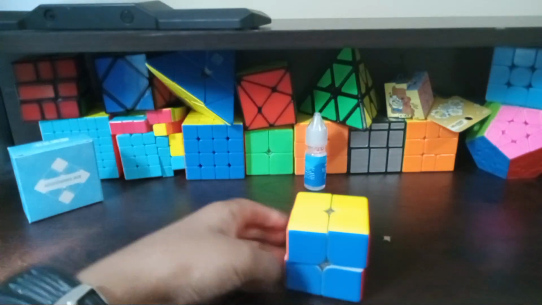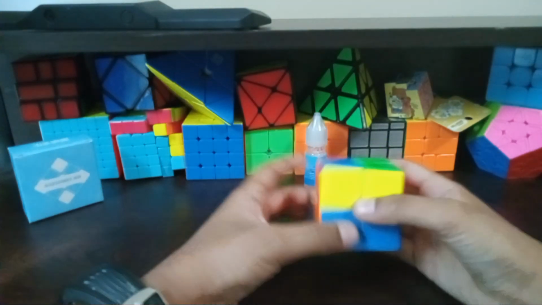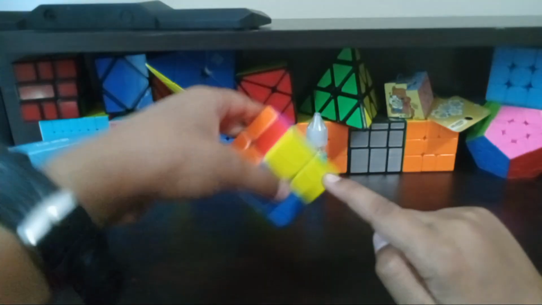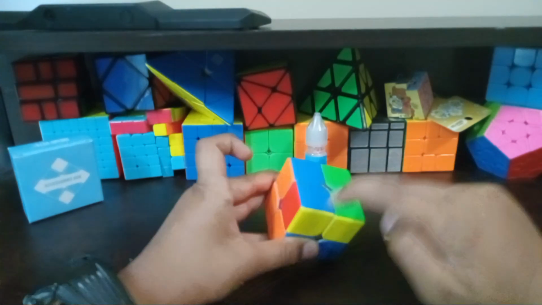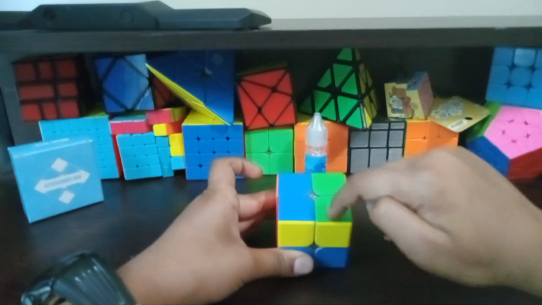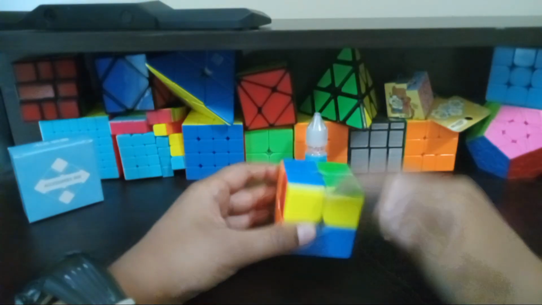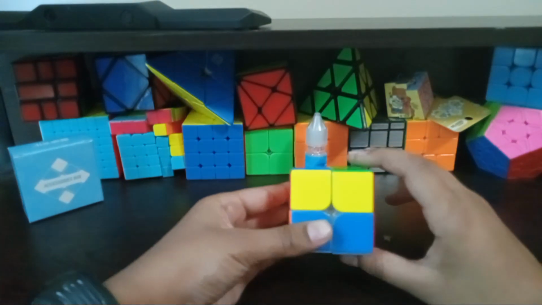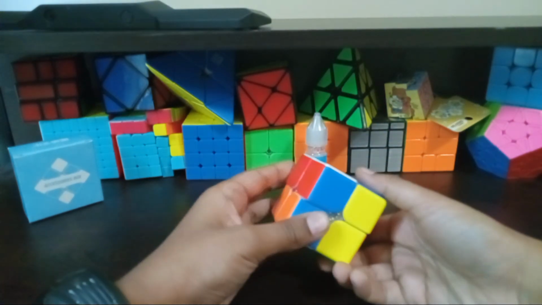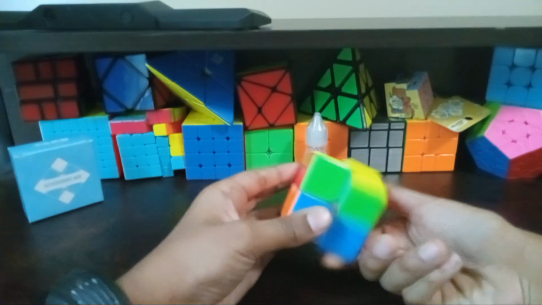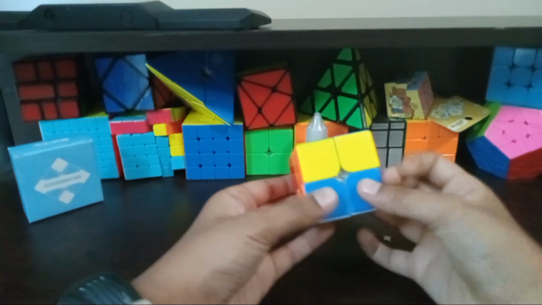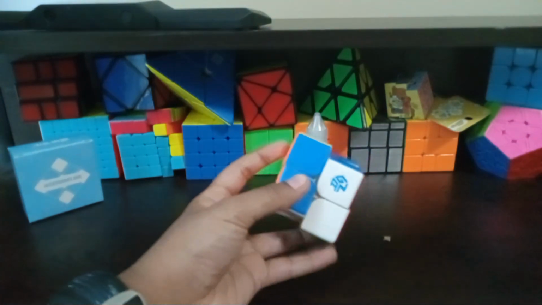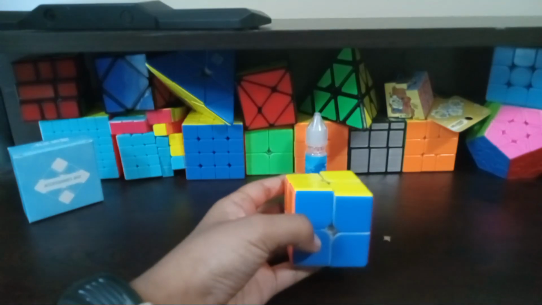So let's start. We're going to start with what are known as the H cases, which have double bars like this. So if you have double bars and opposite bars on top, because green and blue are opposite, you do this algorithm: R2, U2, R prime, U2, R2. And then you'll have an AUF. It's actually quite a fast algorithm.